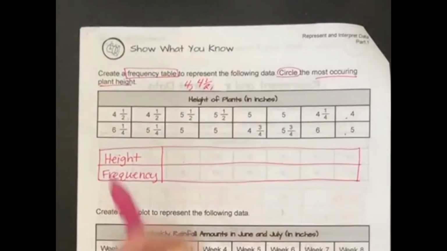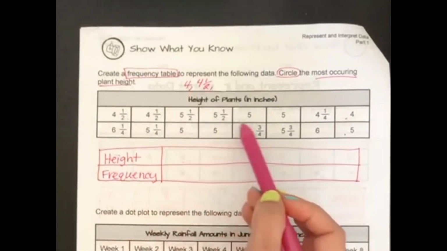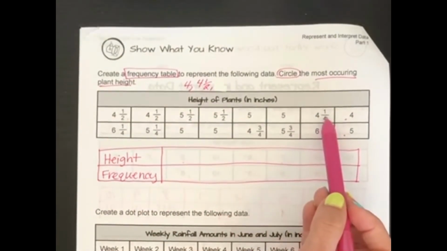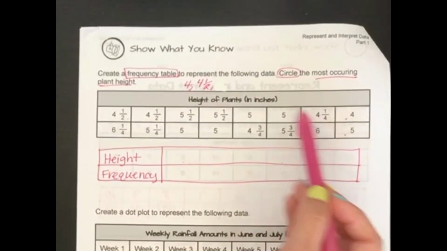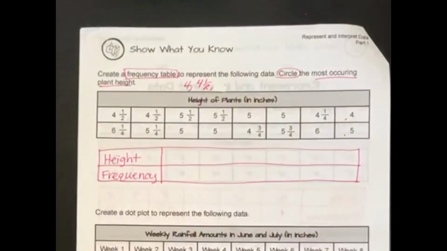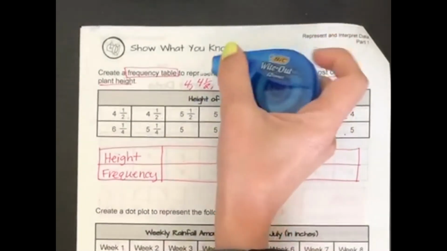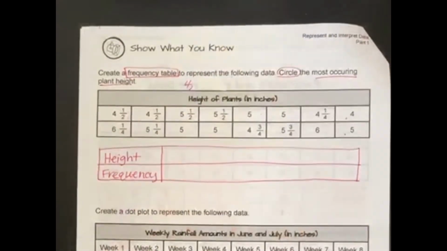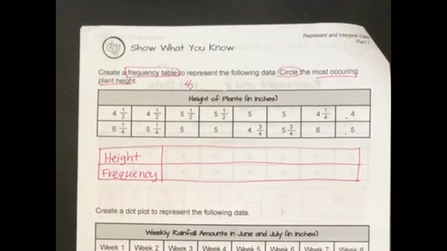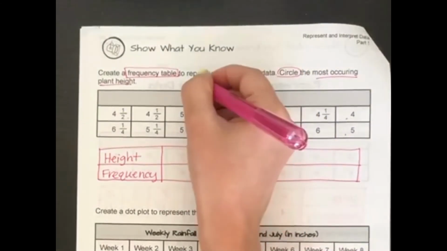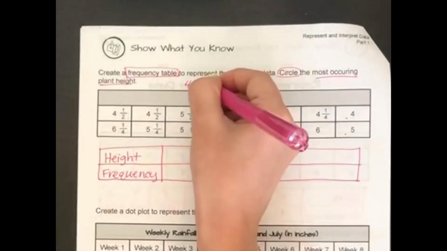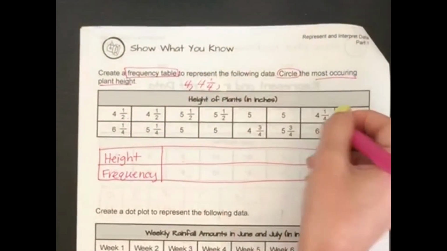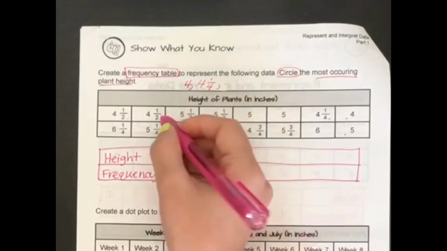Let's see, I've got 4.5, 4.5, 4 and 1/4. Ooh, 1/4 is even smaller than 1/2, so 4 and 1/4 is going to come before 4 and 1/2. So this, boys and girls, you're going to have to use your knowledge of fractions to think about what order they're going to go in. So 4 and 1/4 is smallest, so that will come next. Then I can do 4 and 1/2.